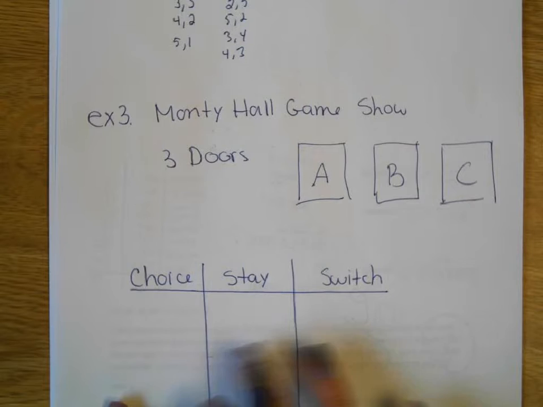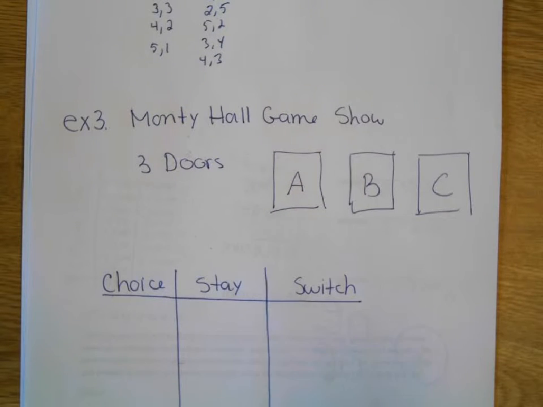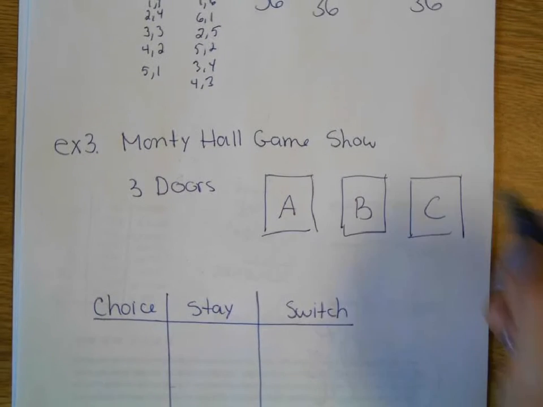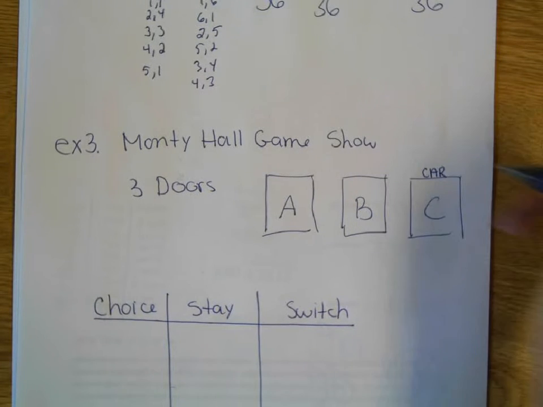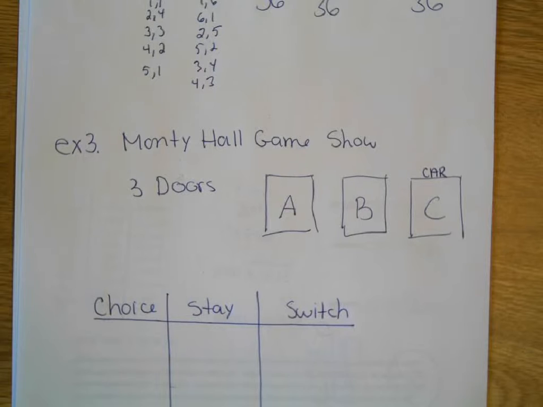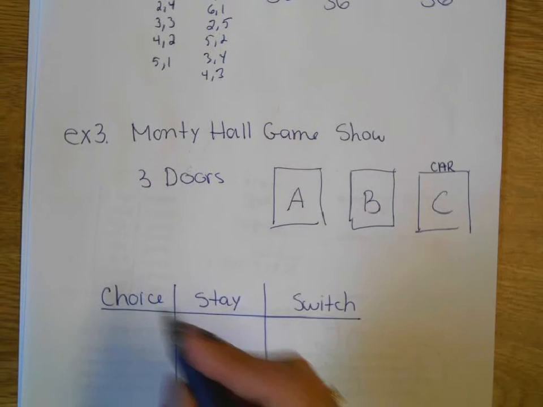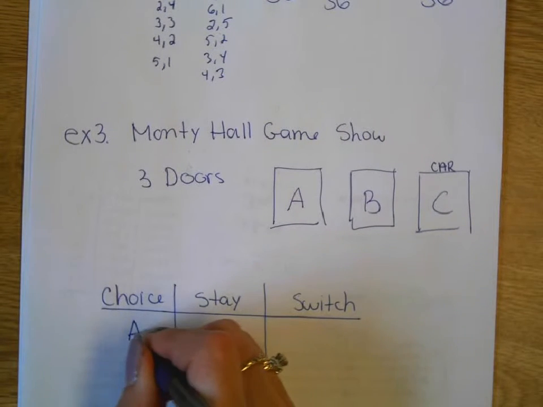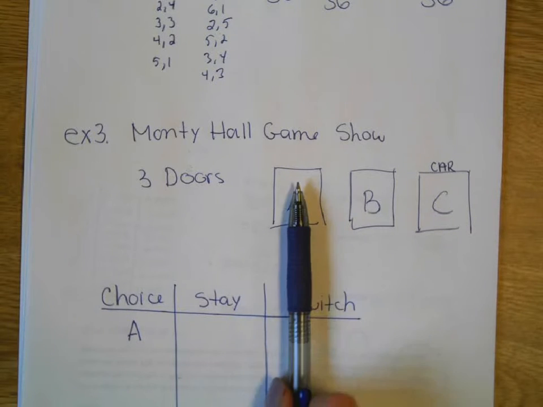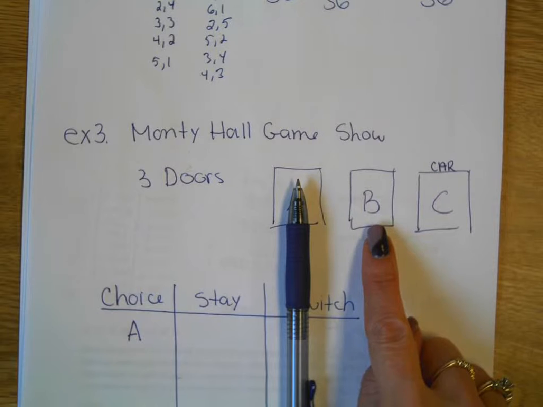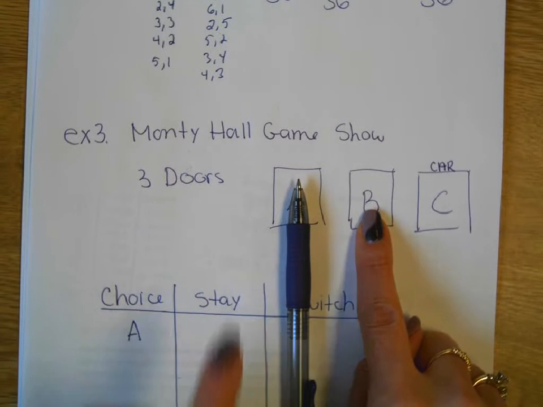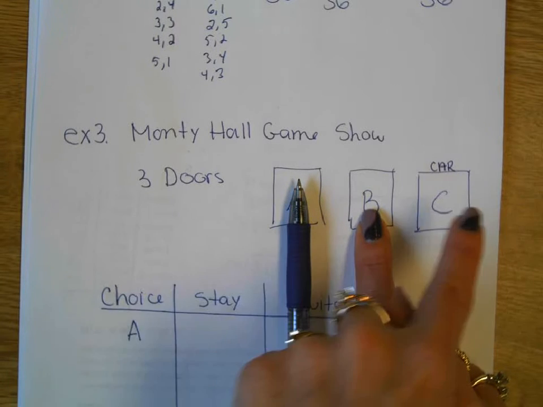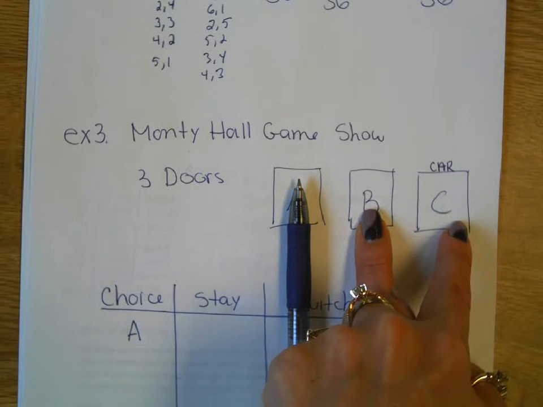All right. Let's say the prize was a car. Let's just pretend the car is under here, but you didn't know that. Let's say you picked door A to start with. So this is your door. Monty Hall knows the pig is behind door B, so he shows you door B. Now he asks you, do you want to keep your door A or switch to door C?